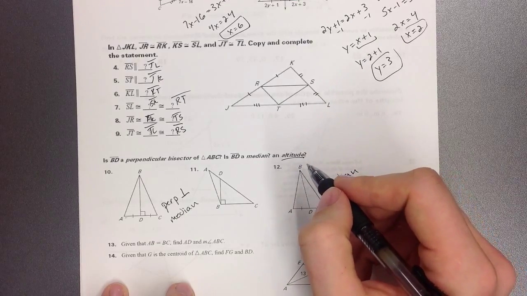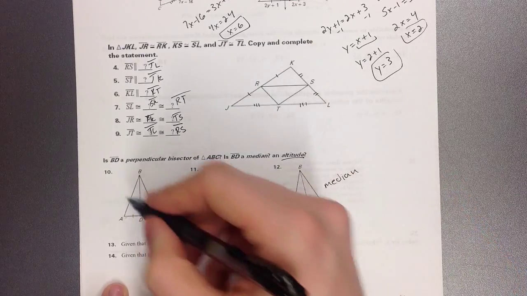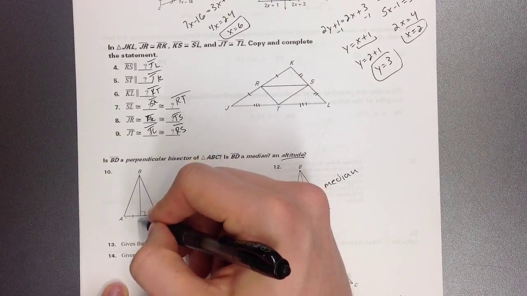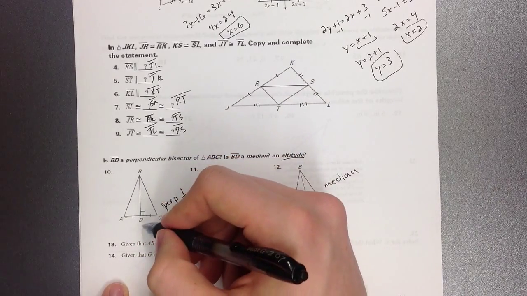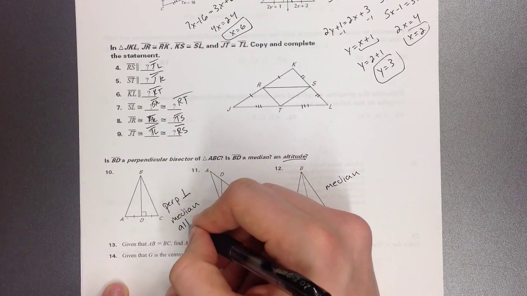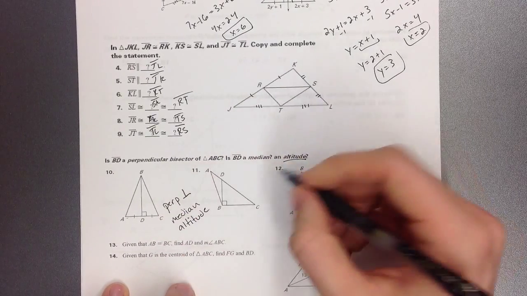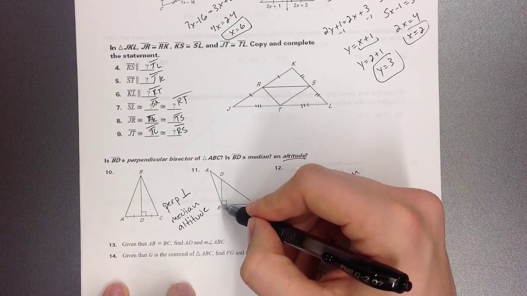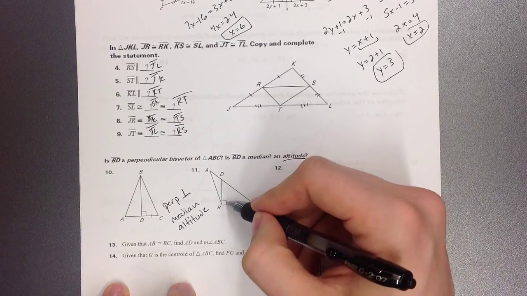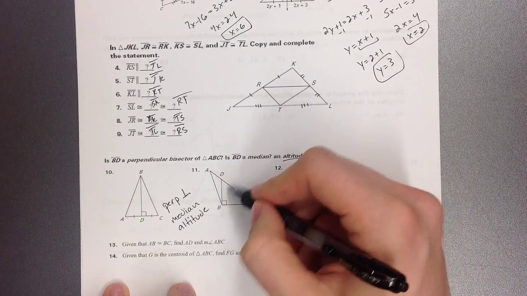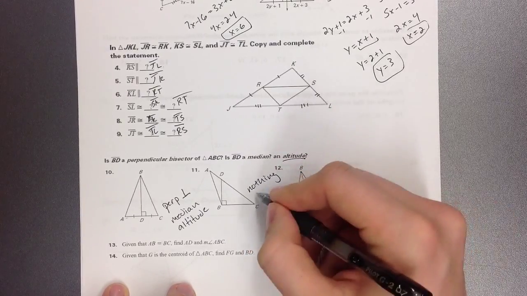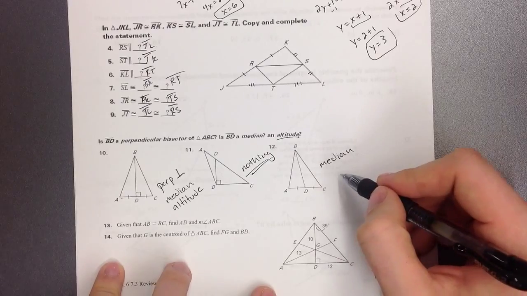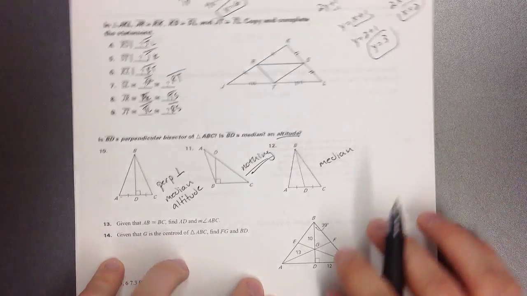Altitude, it's going to come just from the vertex, drop down and hit the side at a 90. It doesn't matter where, it just comes from the vertex, hits the side at a 90. This one is also going to be an altitude. Comes from the vertex, does not hit the side at a 90. Leaves at a 90, but doesn't hit the side at a 90. So this one's not an altitude. We're going to say, just for sure, this one is nothing. And then this last one, there's no 90, can't be an altitude.